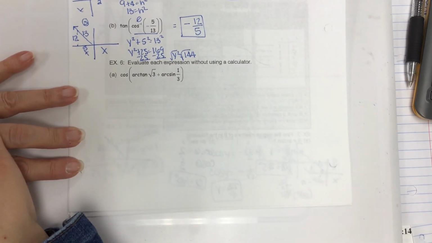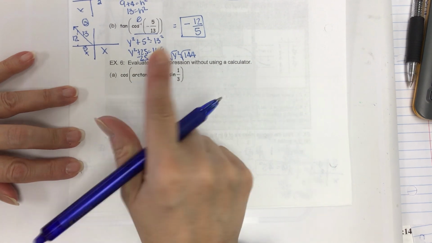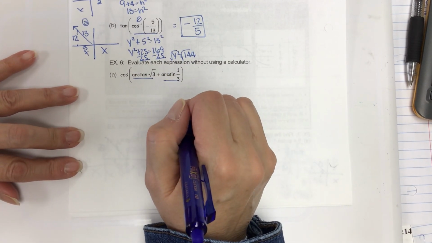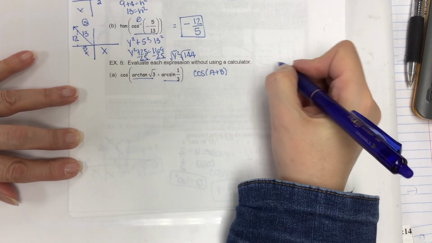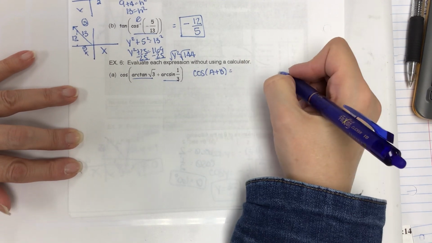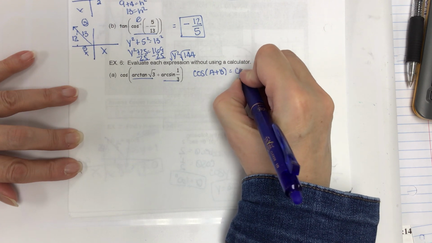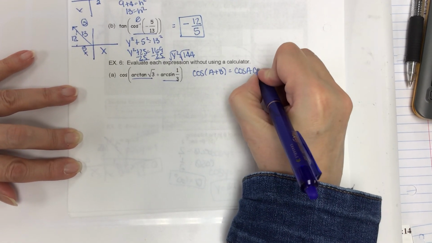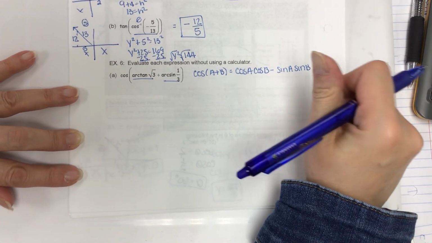Looking at example 6, it says evaluate each expression without using a calculator. Well, this looks eerily like cosine of, this is an angle, isn't it? Yes. And this is an angle. So 2 angles added together. So it looks like cosine of A plus B. Do you agree with that? What's our cosine sum rule? Cosine A cosine B minus... Yep, that's right. Cosine A times cosine B minus sine A times sine B. I agree.